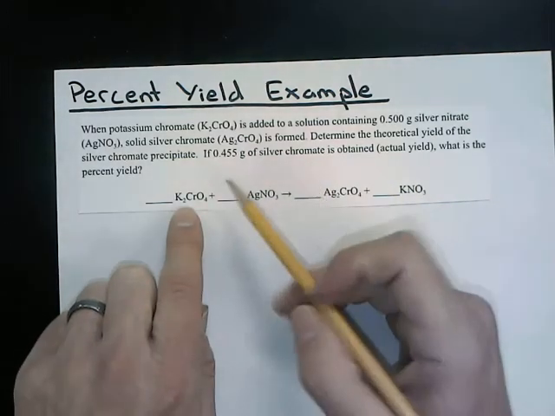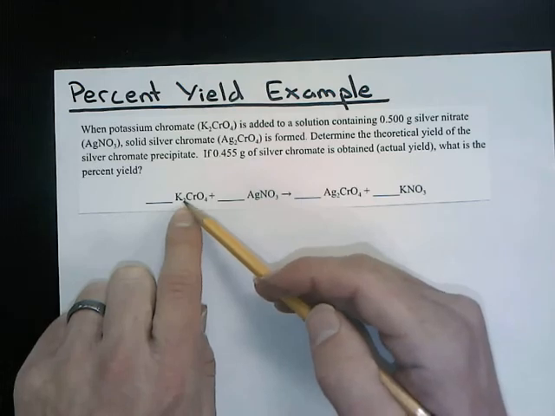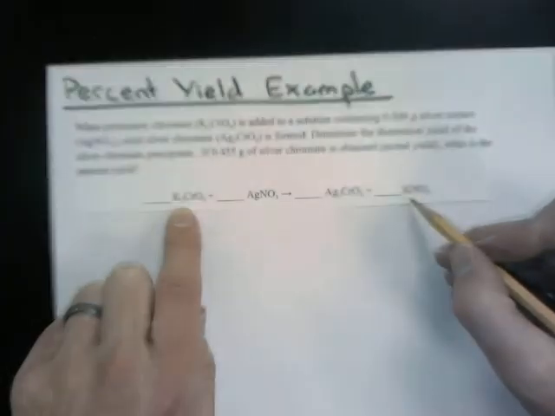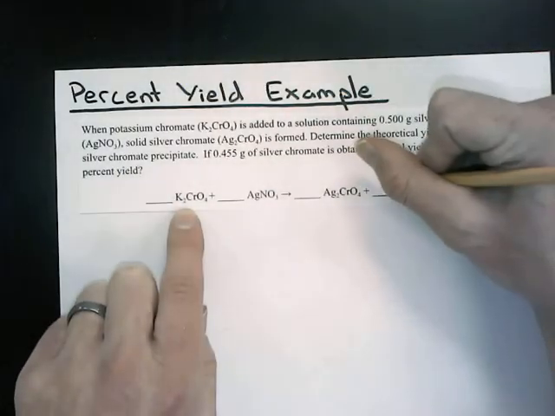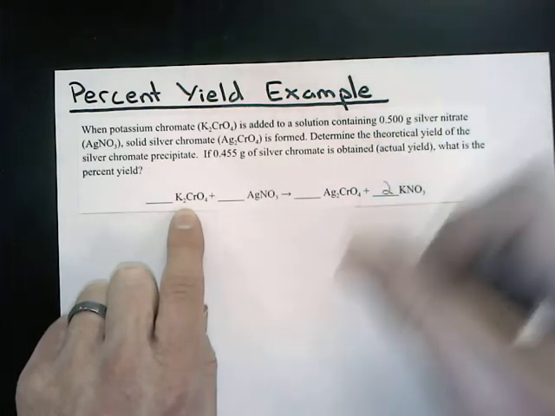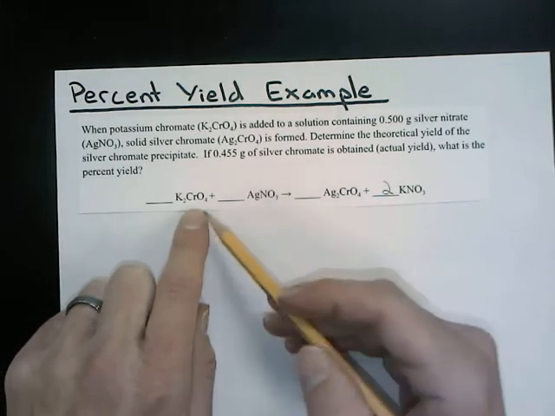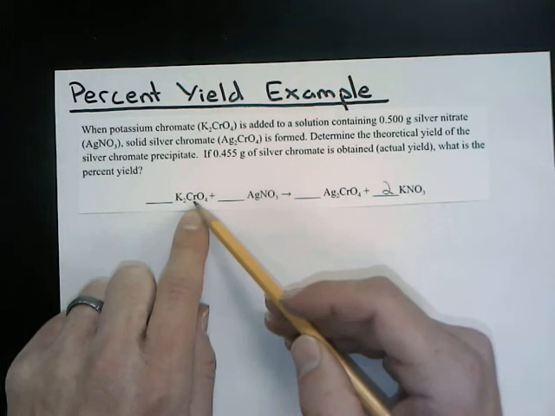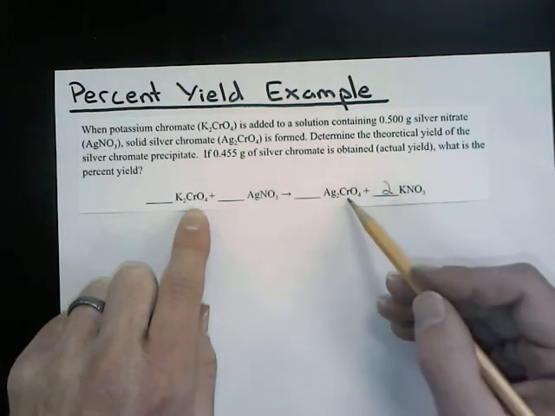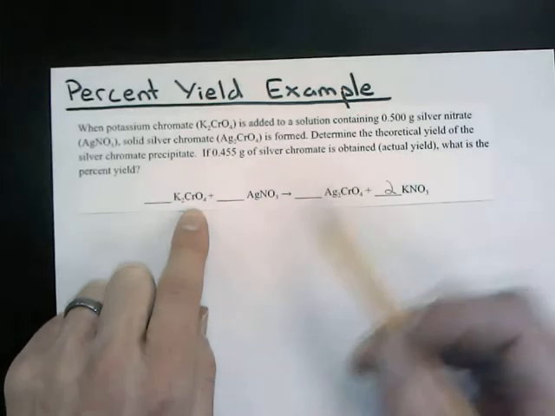So we look here, we have 2 K's on the left. Over here on the right, we only have 1. So that means we need a coefficient of 2. And then we look to our Cr, we have 1 chromium on our left. Cr on the right, we have 1, so that is balanced.